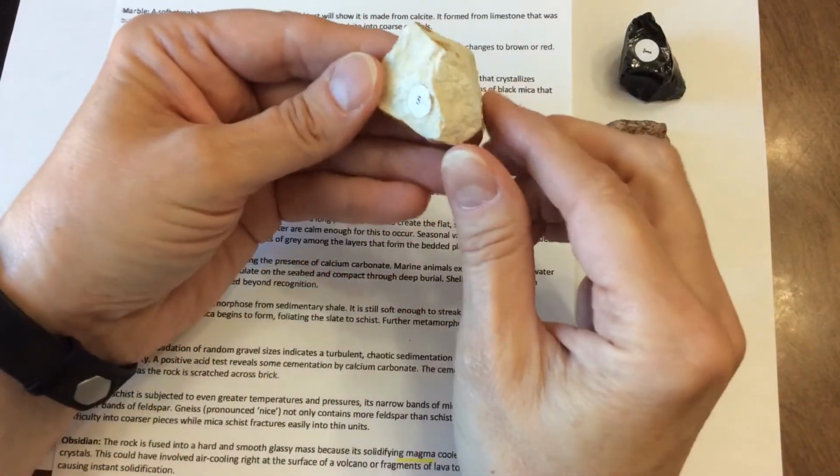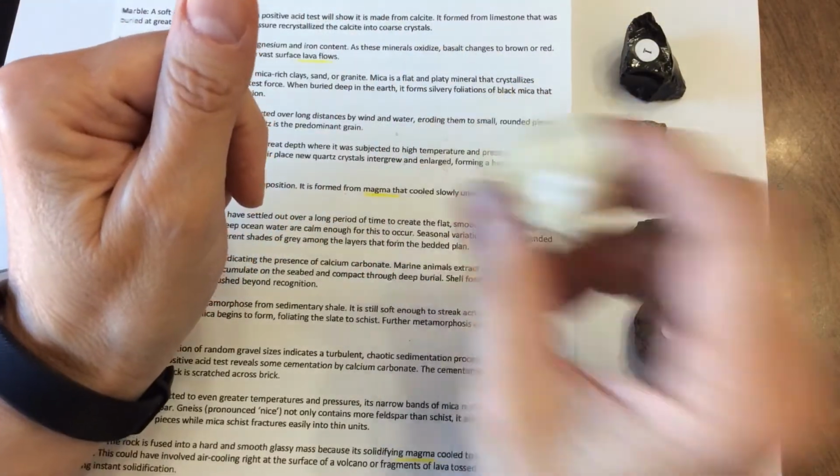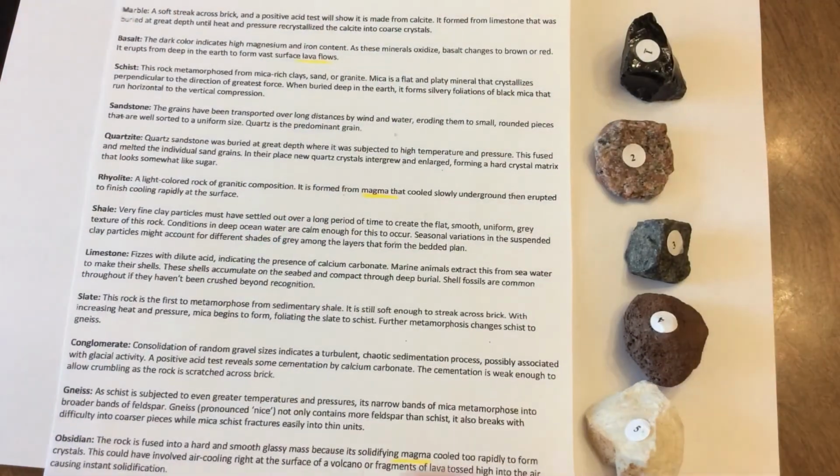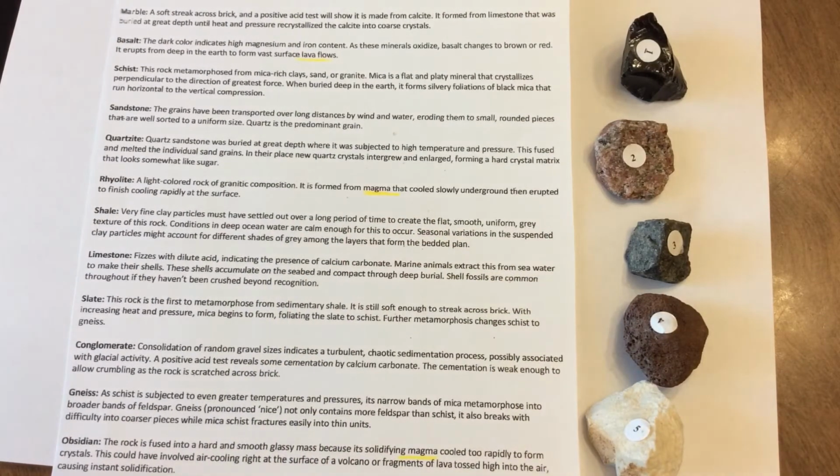And last one, number 5, is a sort of whitish cream colored rock. I think that should give you enough clues that using the information on your paper, you should be able to identify those igneous rocks.